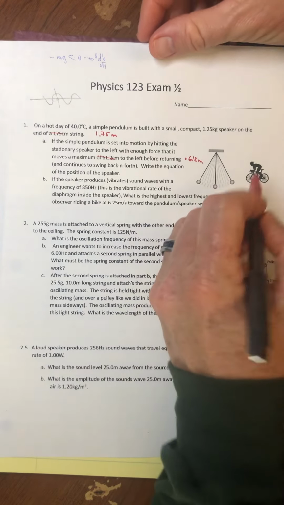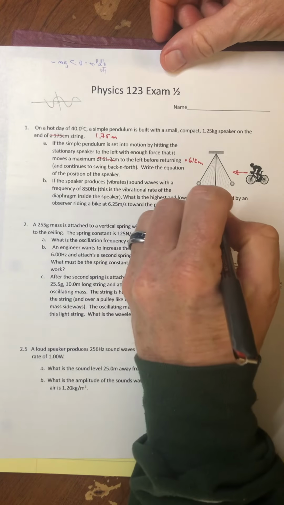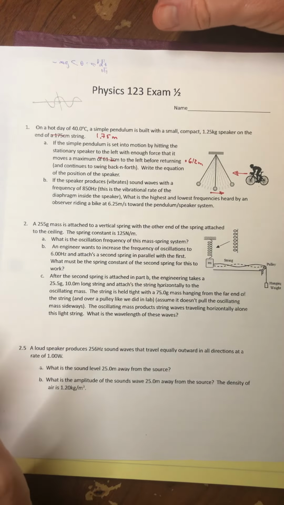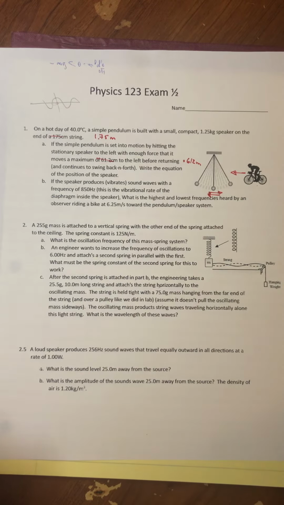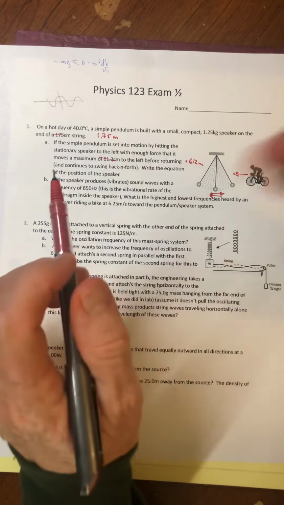So as the picture shows, the bike rider is going this way. And of course, the reason there's a high and a low is because sometimes the speaker is moving towards the rider, so that would be an increase in frequency, and then sometimes away, and so that's a decrease. Now the biker's always moving towards the pendulum, so that's an increase. And in fact, that increase will always be more than either the increase or decrease. So both answers are going to be higher than 850, but there will be a higher and a lower one.